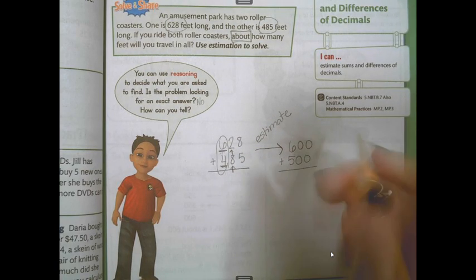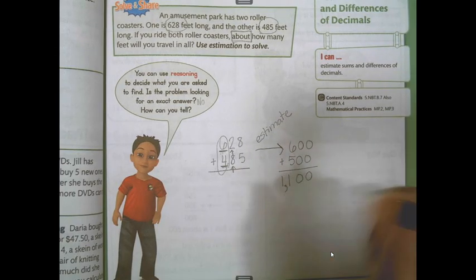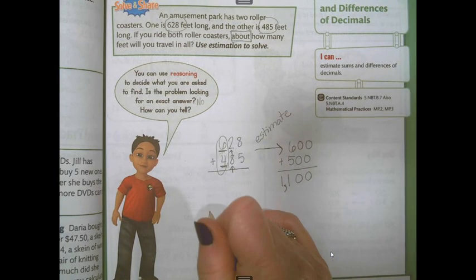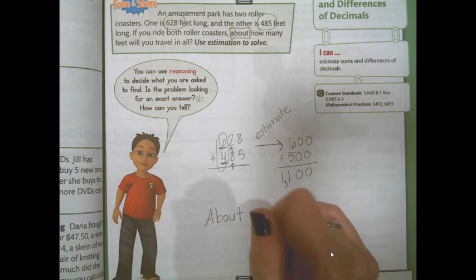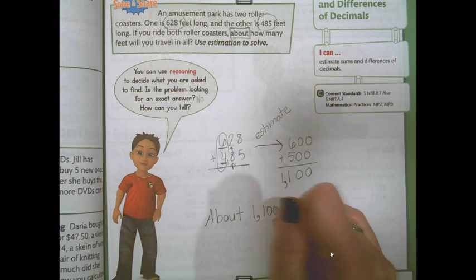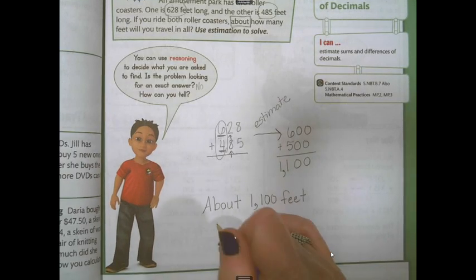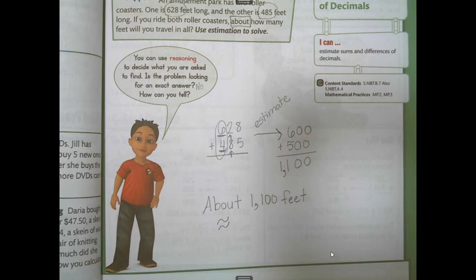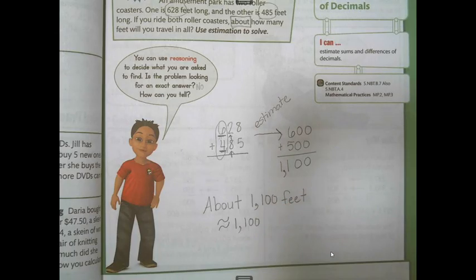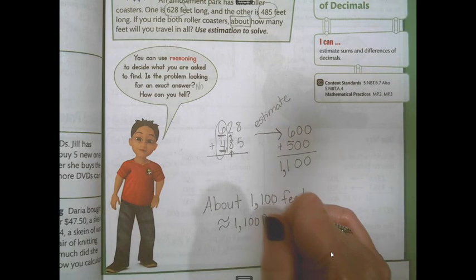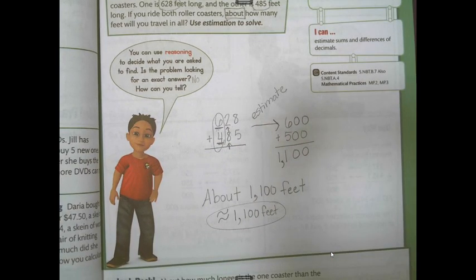When I add these together, I get 1,100 feet. So my answer is the total length of both roller coasters is about 1,100 feet. You will see me sometimes, instead of putting the word about, put two little squiggly lines that look like equal signs that are squiggly. You might see me write it about 1,100 feet like this. Okay, that's perfectly fine, or you could write it with the word about.